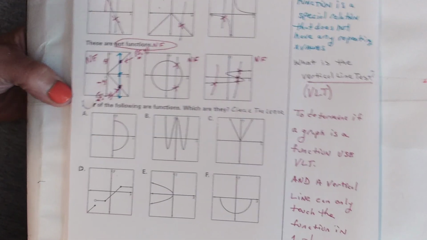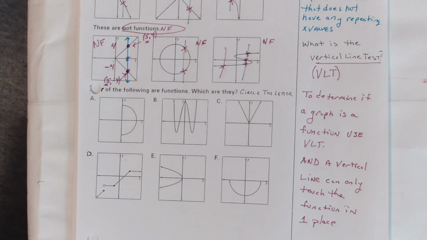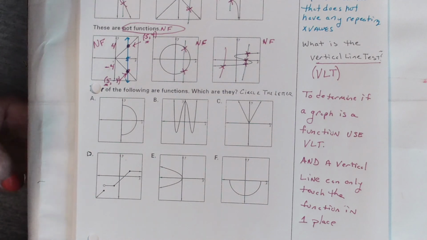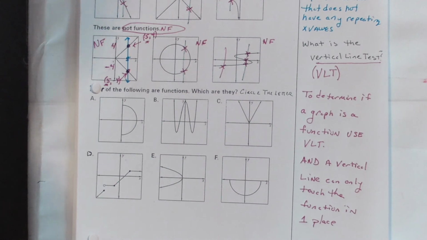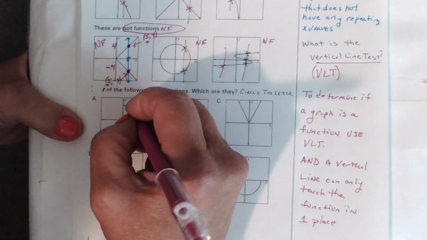So what I want you to do here is draw your vertical lines and determine which ones are functions and which ones are not functions. So pause the video. Okay. And now come back.